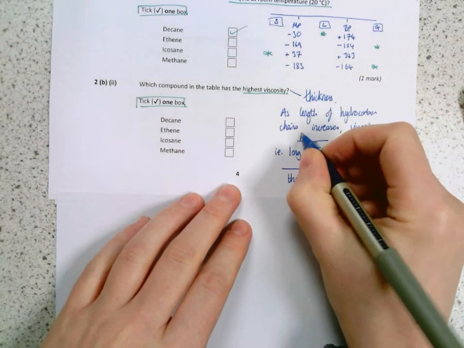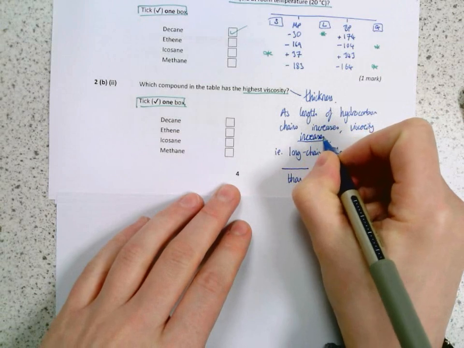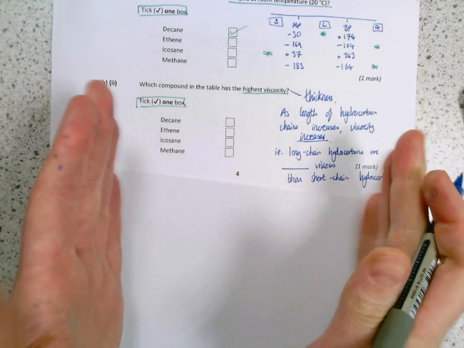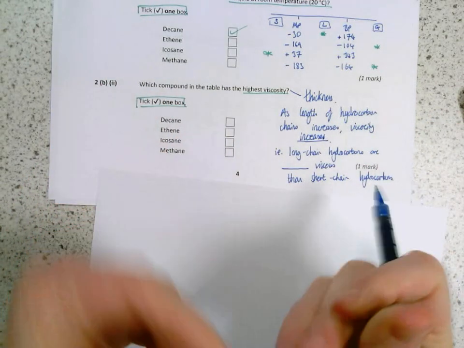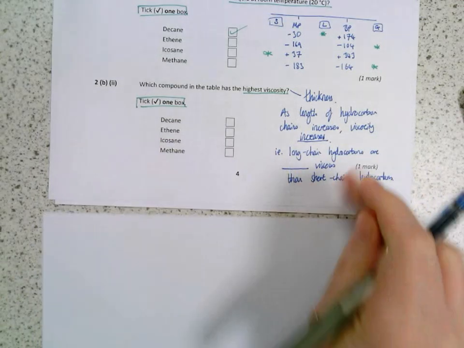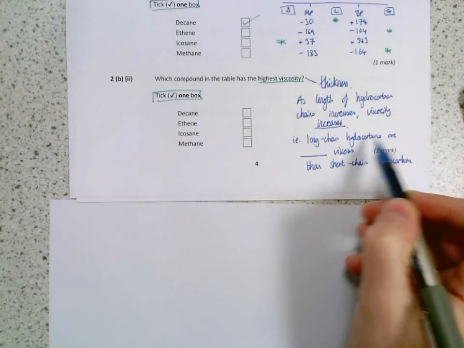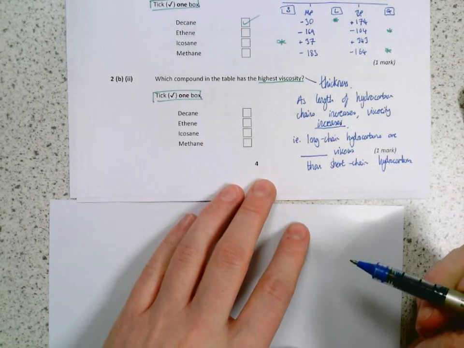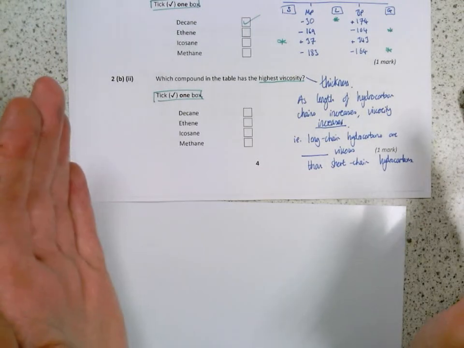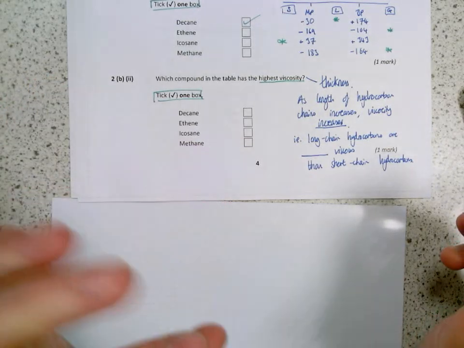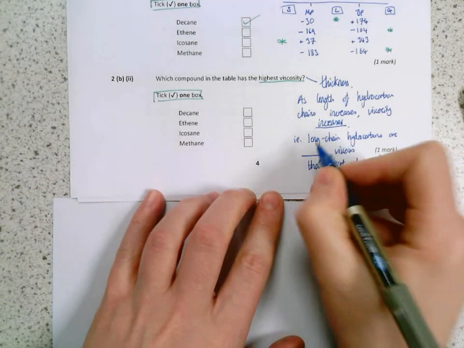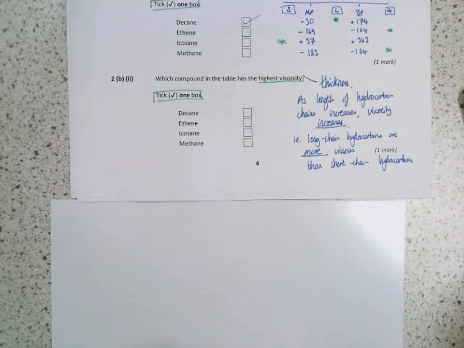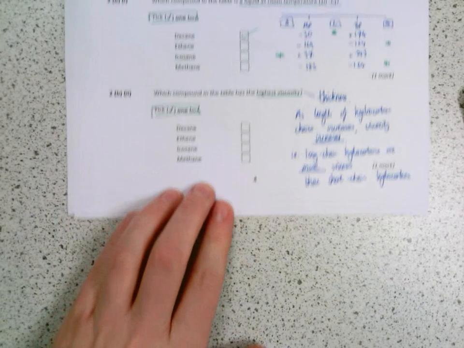Viscosity increases as well. As hydrocarbon chains get longer, the substance is getting thicker and gloopier. Another way of looking at that, long chain hydrocarbons are more or less viscous than short chain hydrocarbons? It will be more viscous than short chain hydrocarbons. Okay, so you need to have understanding of that.